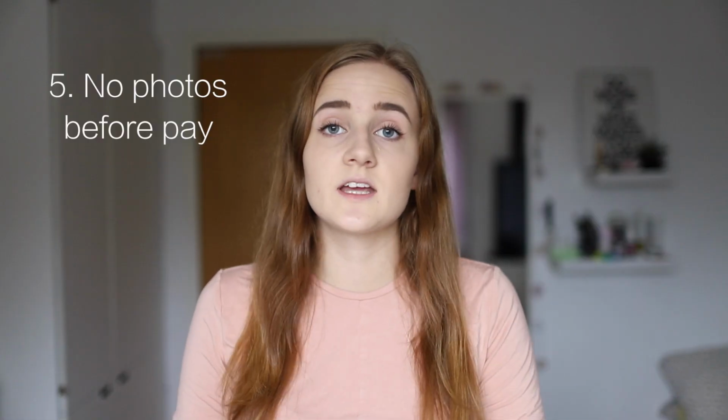The next point I think is very important because this is when things can get a little misunderstood. So I say in the contract that I will not start editing the photos or anything before I receive the full payment. And then the payment is so much money. I will not start editing or deliver the photos before I have received the whole payment.